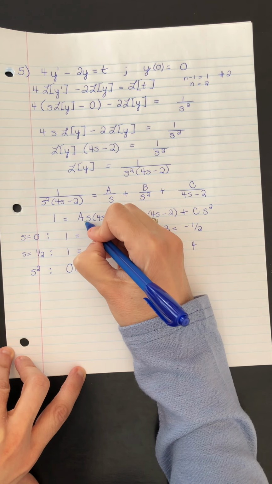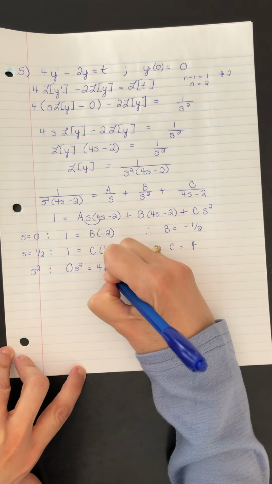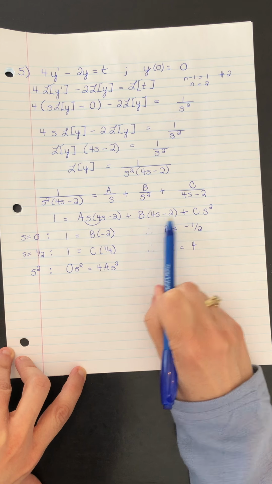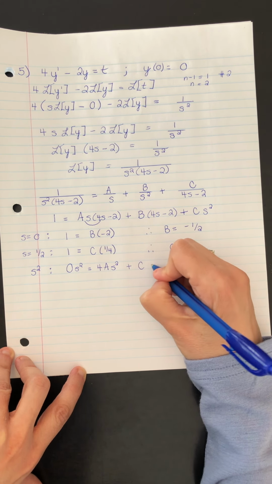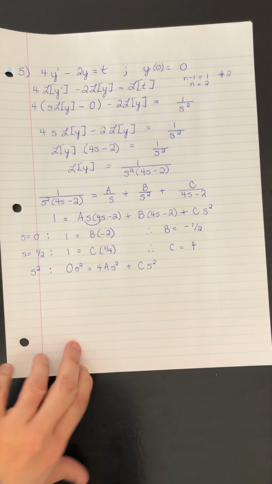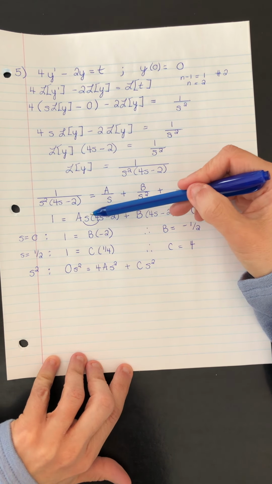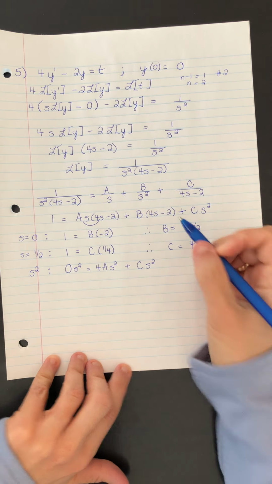One here, it's 4 times a times s squared. No square here, but one more here, plus c times s squared. So we end up with 0 s squared is 4 times a times s squared plus c s squared.